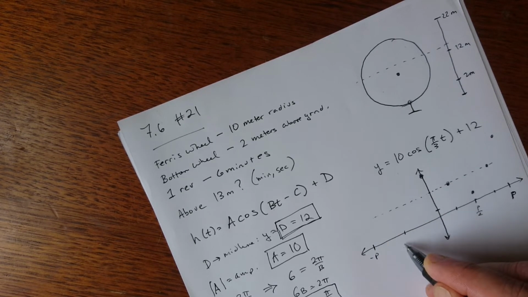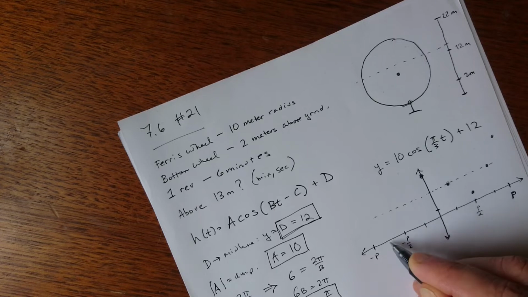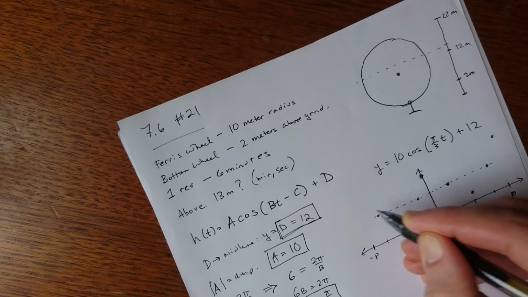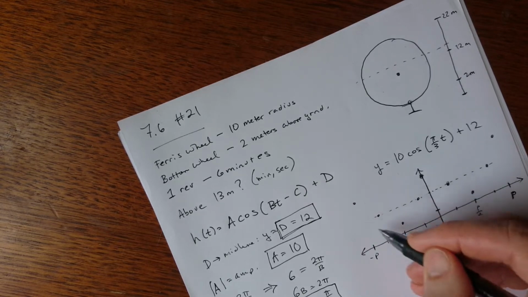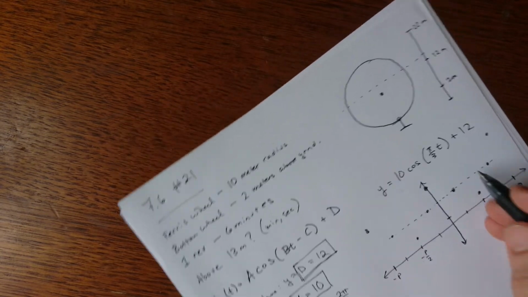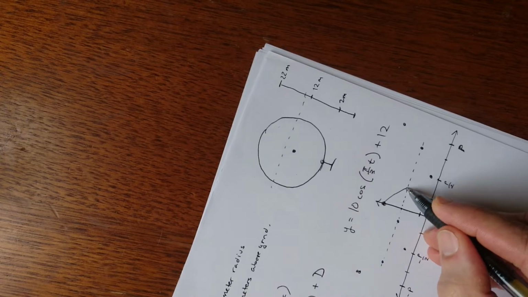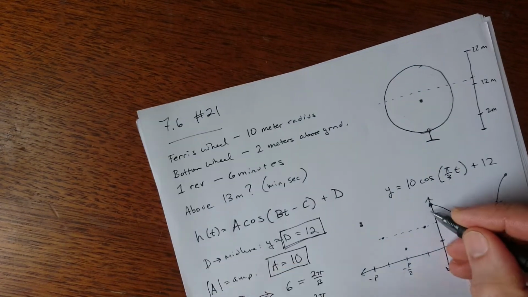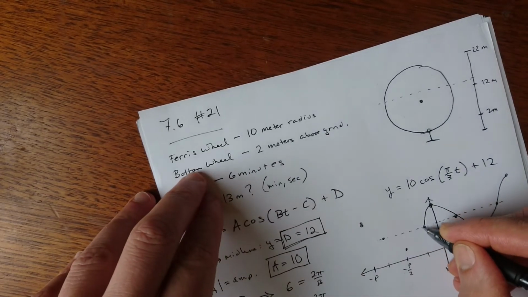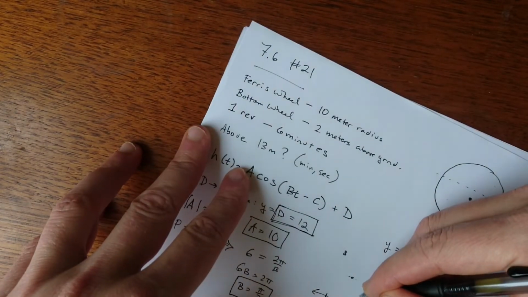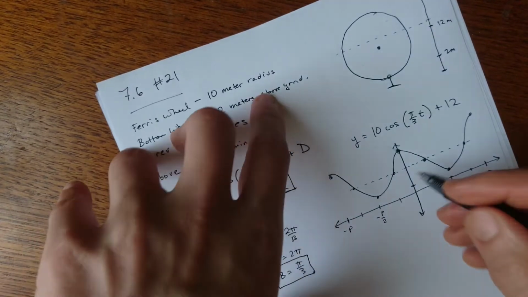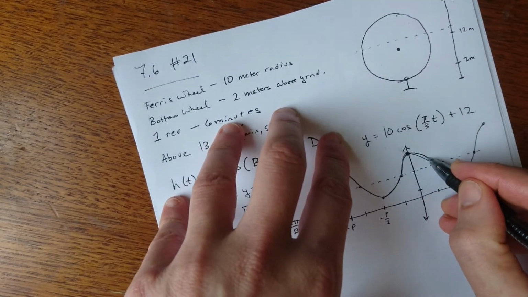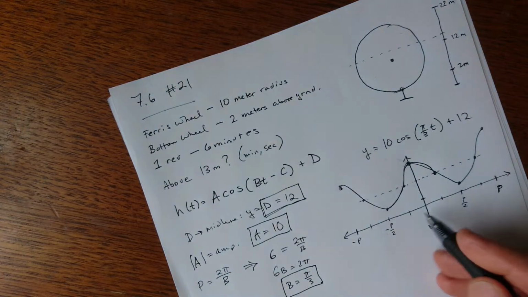Let's just sketch this in both ways, right? Here's a quarter period, half a period, 3/4. That's a little too high, but you get the idea. So let me sketch that really quick. We're getting a picture. So this drawing is not totally accurate, but we get a general idea of how this cosine, as we have it so far, looks.